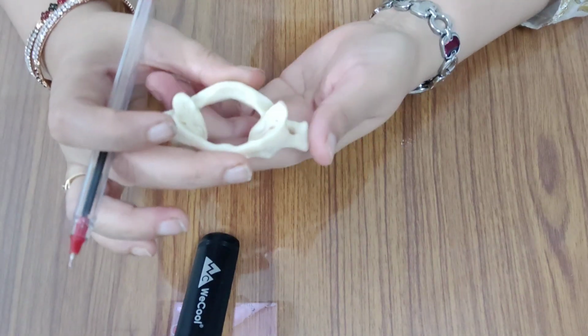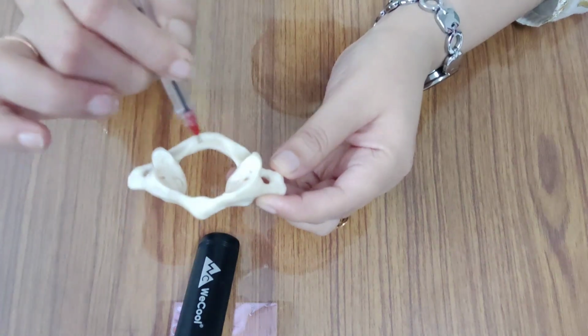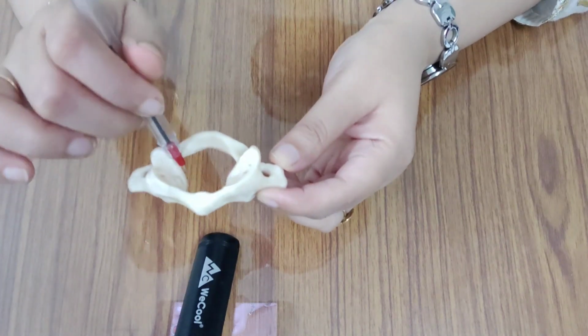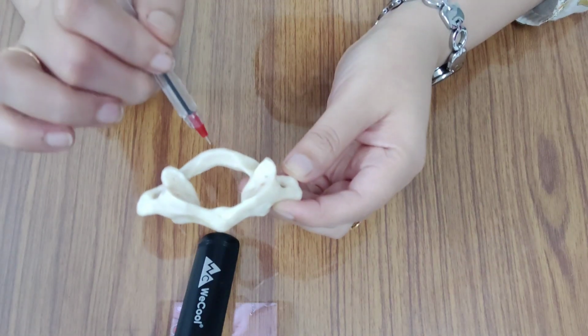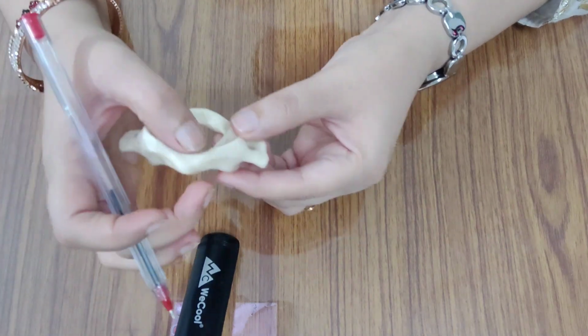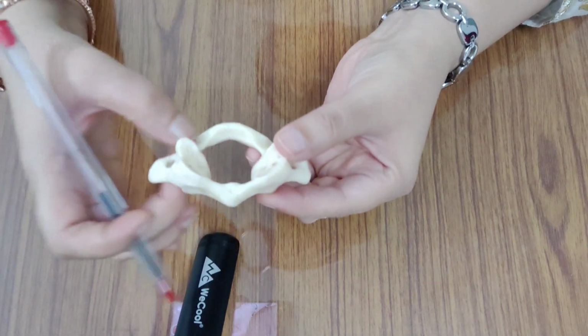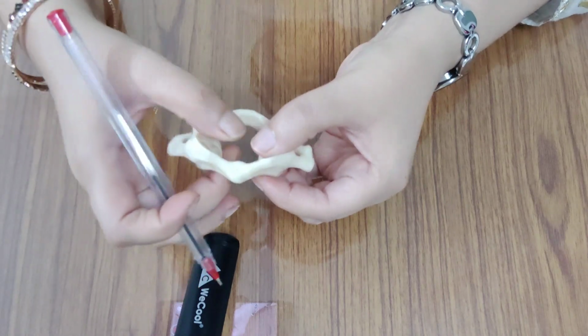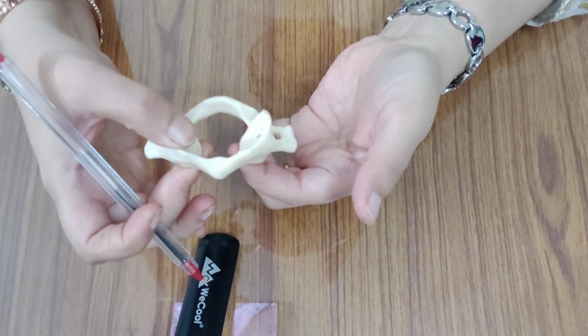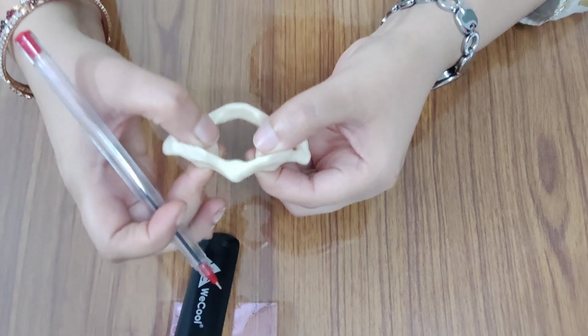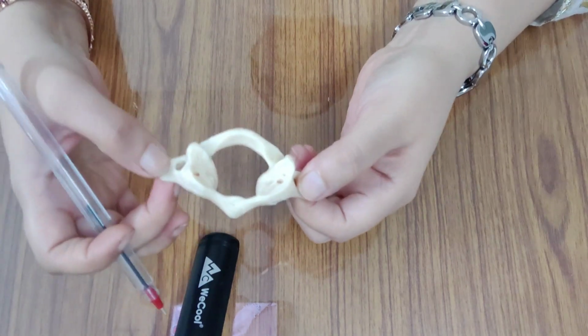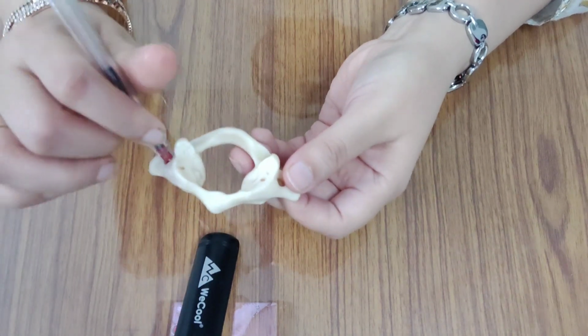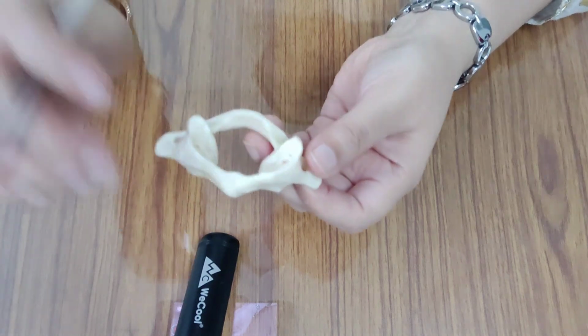First of all, what you have to know is the shape. The shape of the first cervical vertebra is ring shaped. It has no body, no spine, and it has two arches, an anterior arch and a posterior arch. It has two lateral masses, one on one side and the other on the other side, and it has transverse processes in which the foramen transversarium is present.